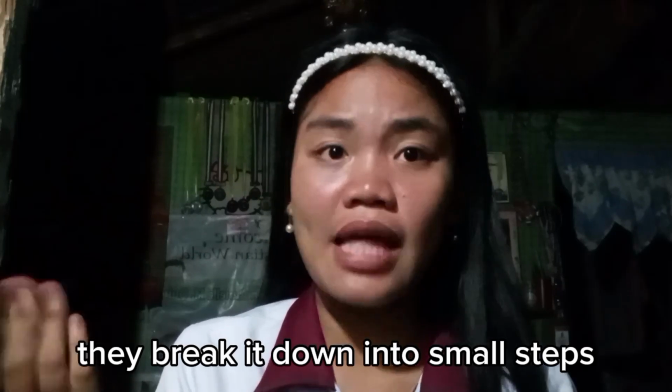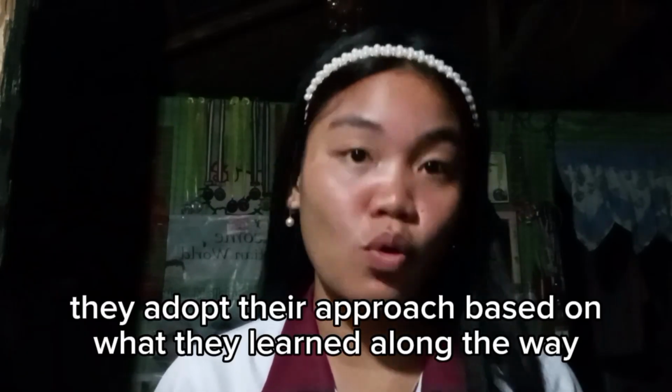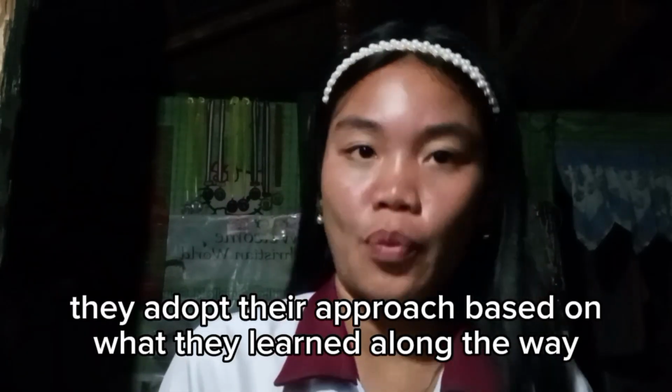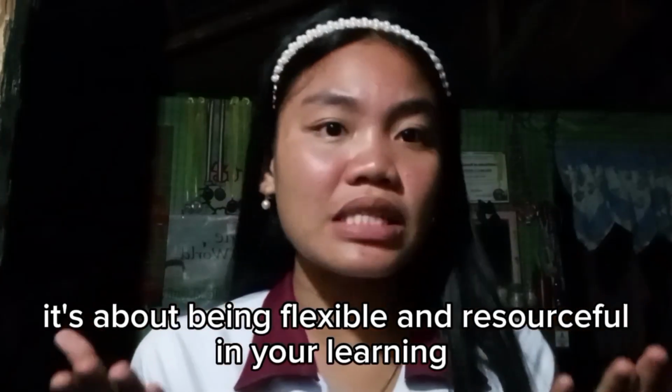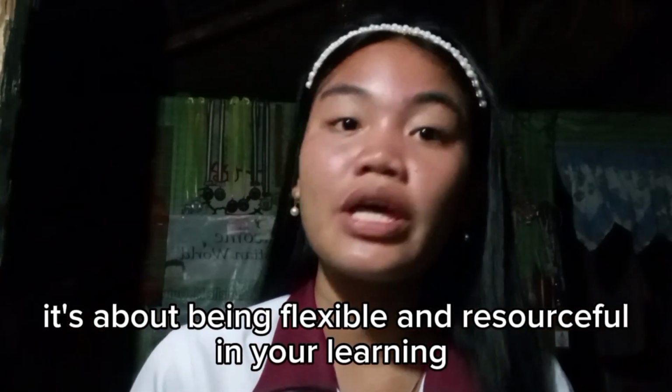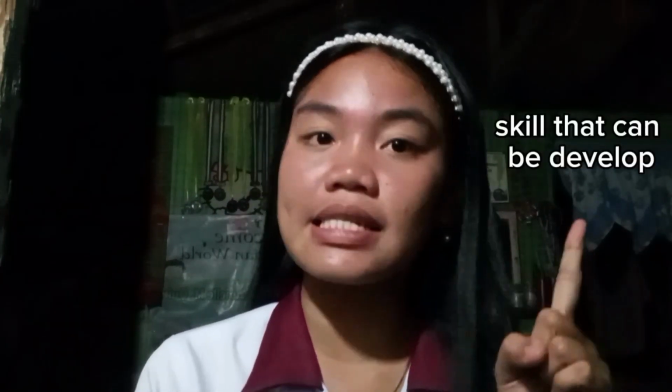They think about the best way to approach a problem. They break it down into smaller steps and they adapt their approach based on what they learn along the way. It's about being flexible and resourceful in your learning. And it's a skill that can be developed with practice.